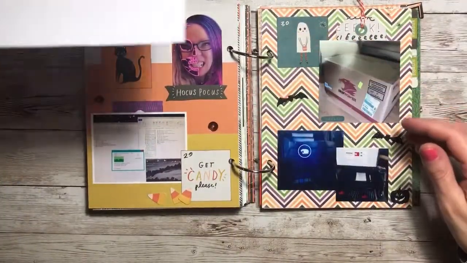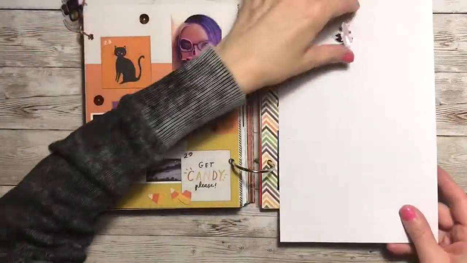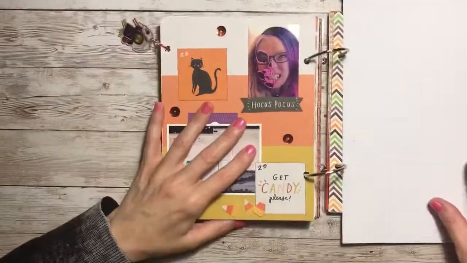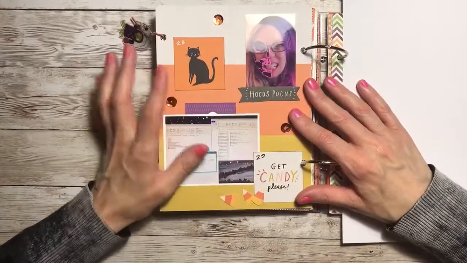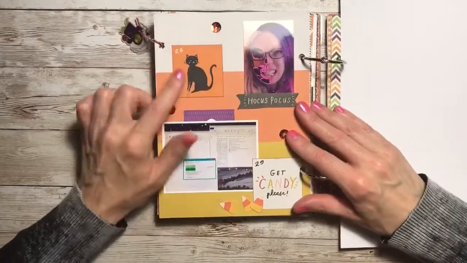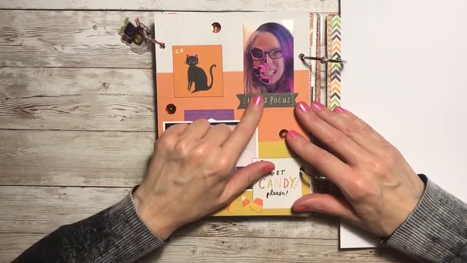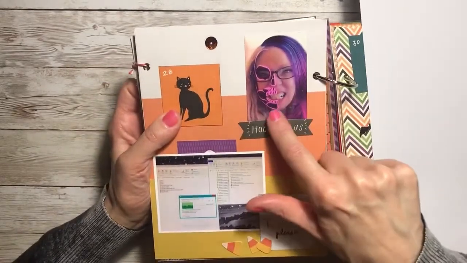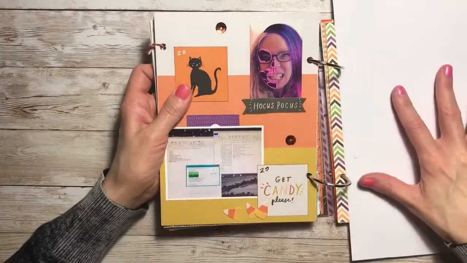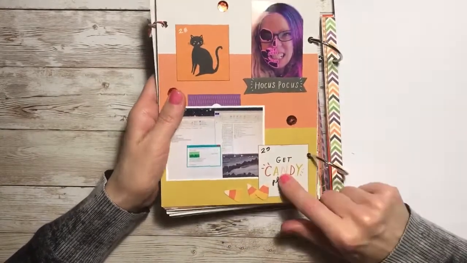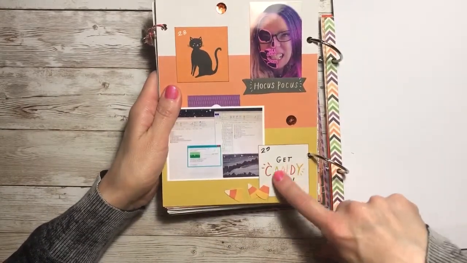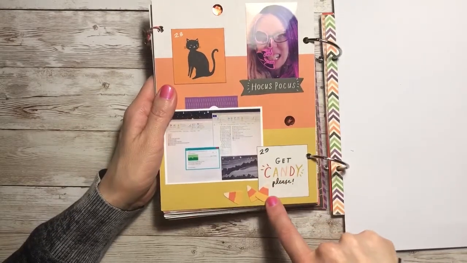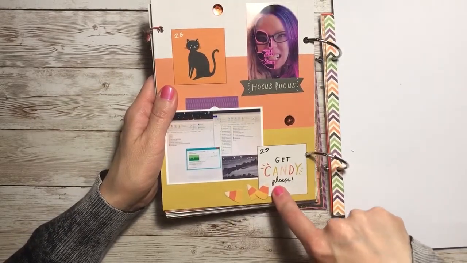The next day, I didn't really do too much to document on the 28th, so I had done a Snapchat, just playing around, and so I included that and put Hocus Pocus there. On the 29th, I added some little candy corns here from the Hey Pumpkin collection.